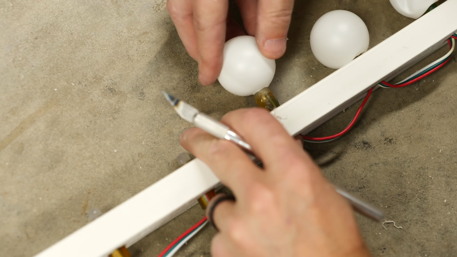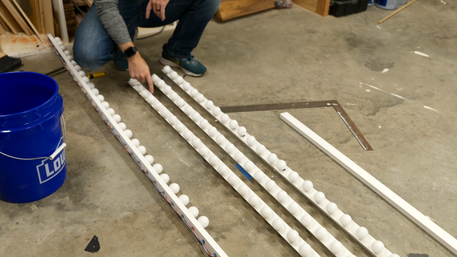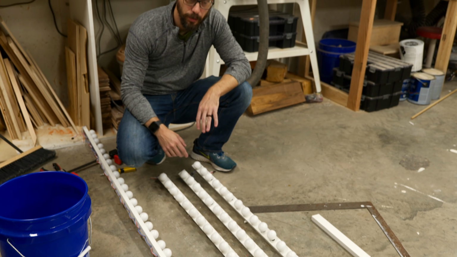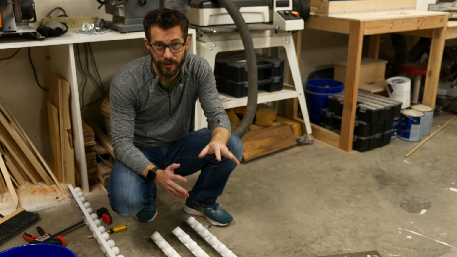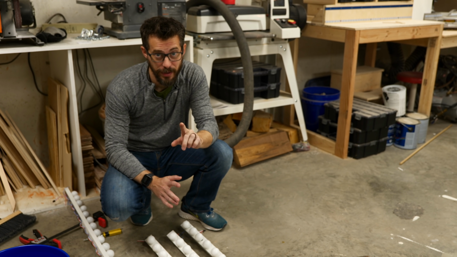We've got most of the LEDs put in the holes on these pieces of PVC board, and we've got ping pong balls stuck on the top of them to act as diffusers. Now when these are lit up, they look super cool. We'll show you that in a little while.